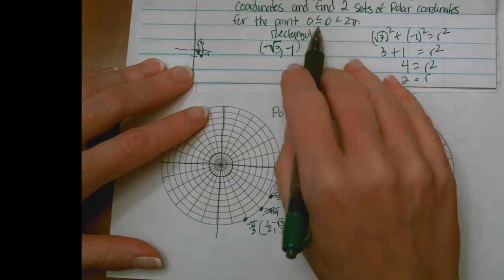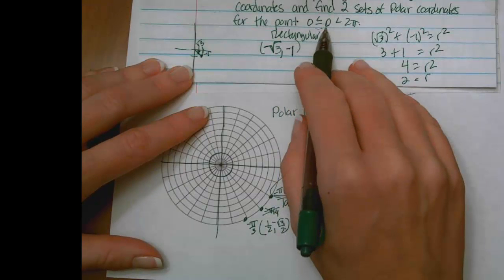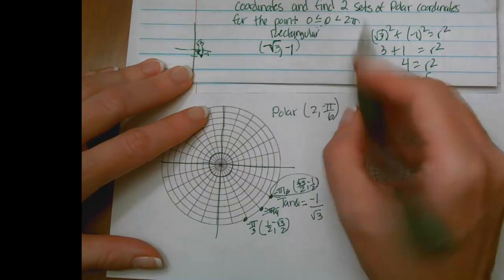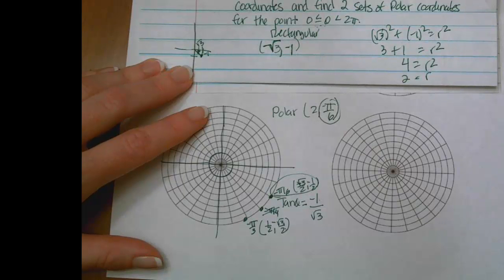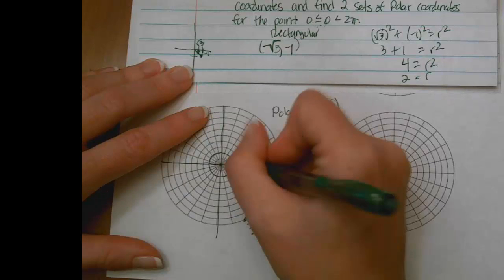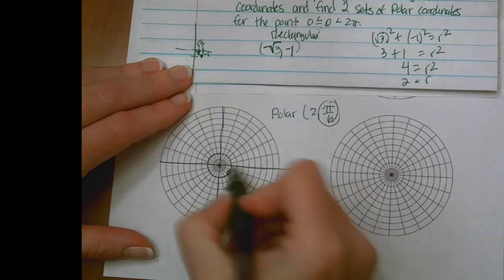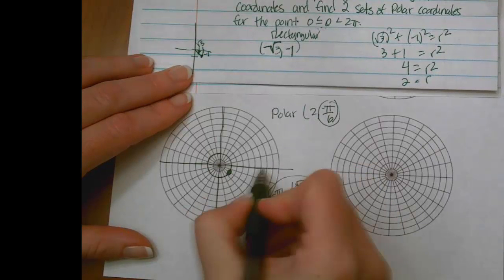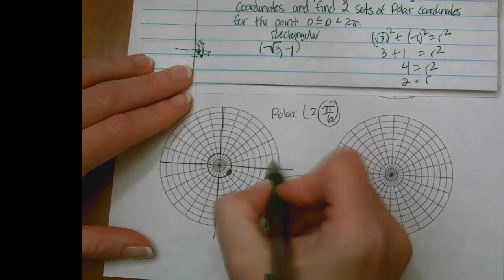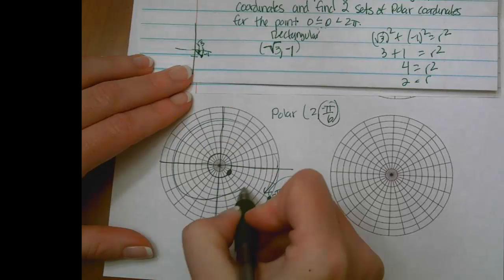However, the direction stated that we want all thetas between 0 and 2 pi. -pi over 6 is not between 0 and 2 pi. So how do we get this point right here? I could get it one way by, instead of going at a negative angle, going at a positive angle.